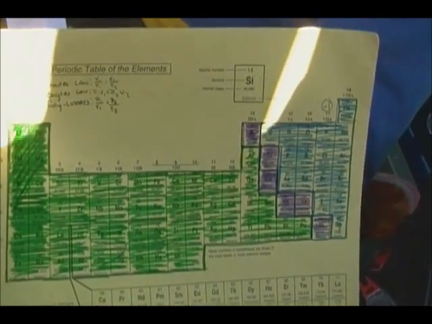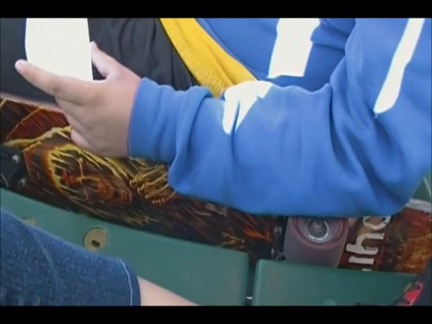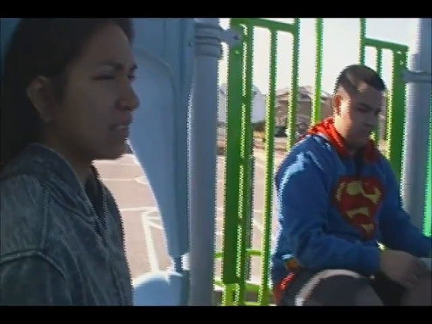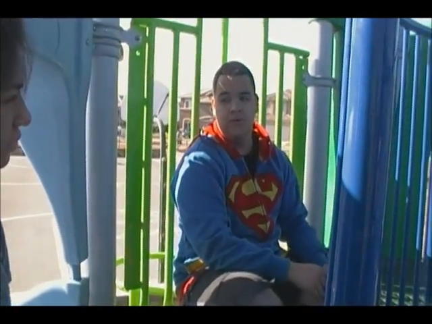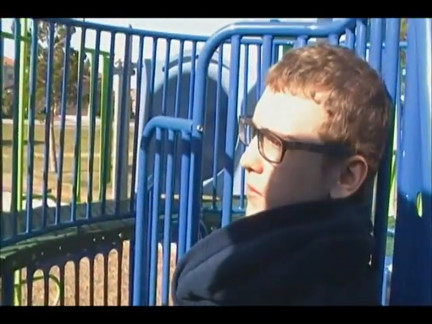Periodic table. So, how are we gonna do this? I think we should talk about the history of the periodic table. We can also say what we know.